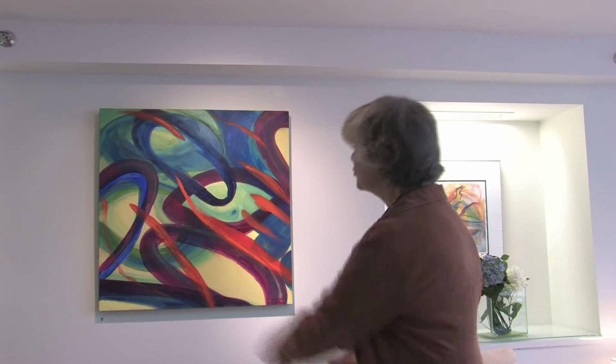So one day I walked into the studio and I said, this painting needs orange. And I made these huge slashes, and it just felt right. So that was it. Hope you enjoy it.